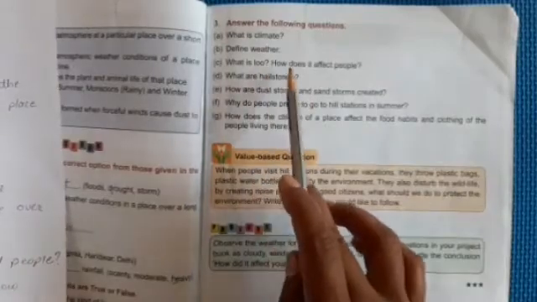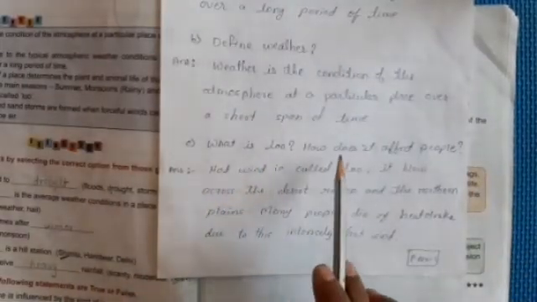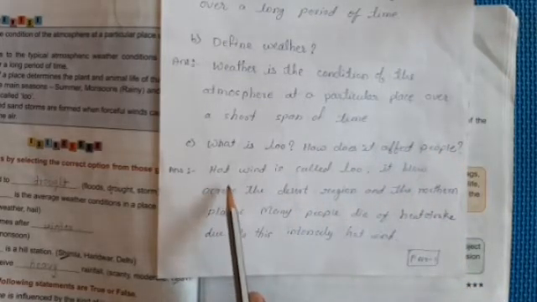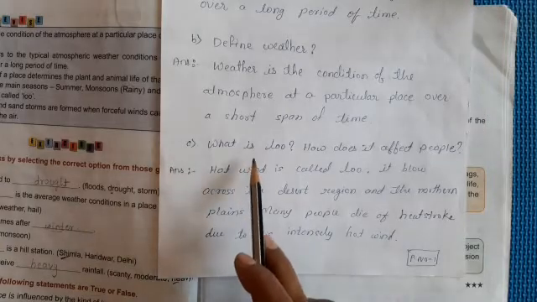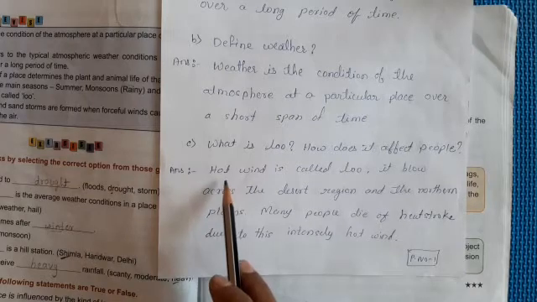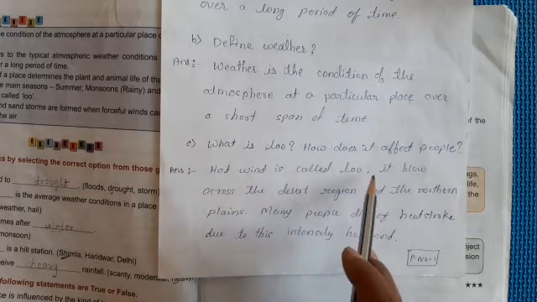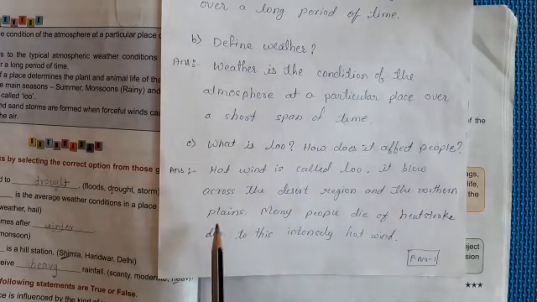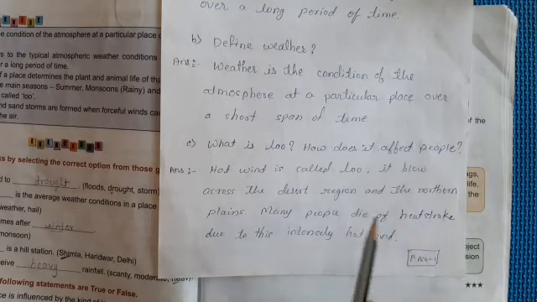C. What is loo? How does it affect people? Answer: Hot wind is called loo. It blows across the desert region and the northern plains. Many people die of heat strokes due to this intensely hot wind.